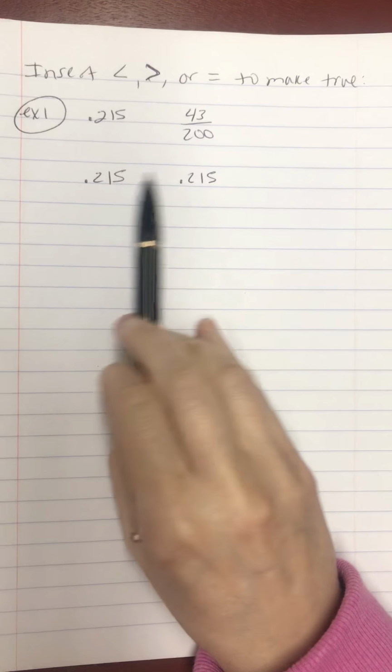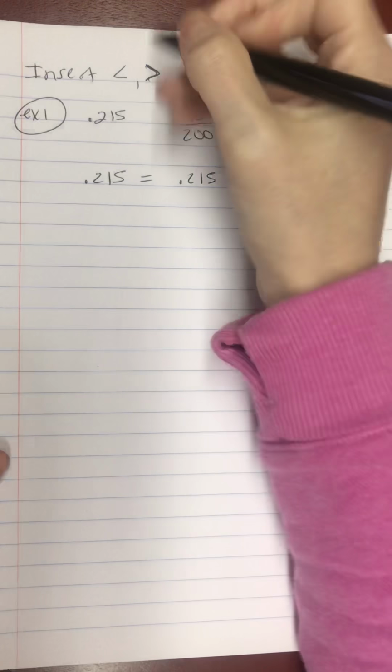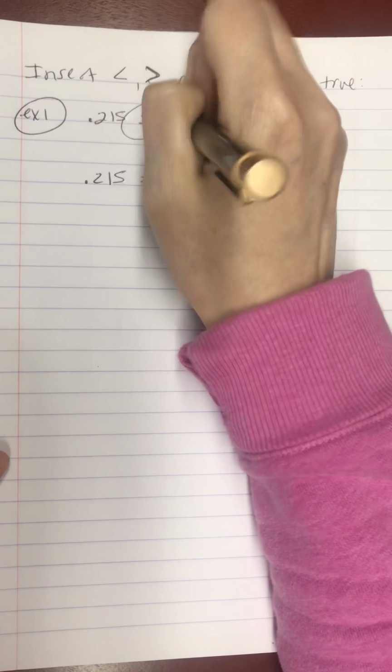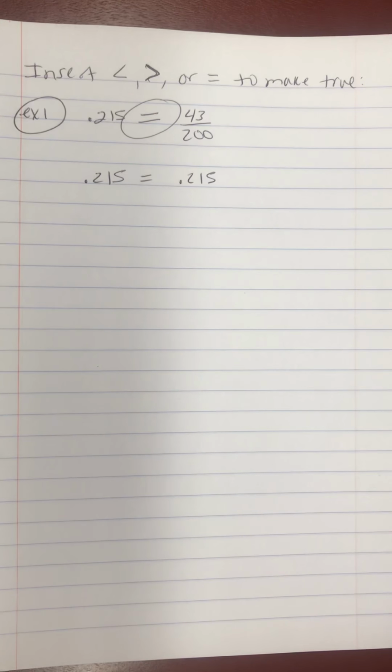Now you ask yourself the question, which one is larger, or are they the same? You can see very clearly 0.215, 0.215, they are the same. So that means you want to go back up to the original problem and put in the proper symbol. So they are equal.